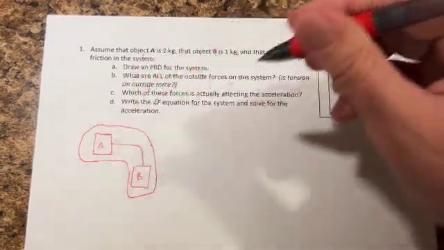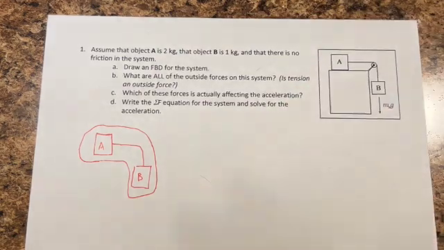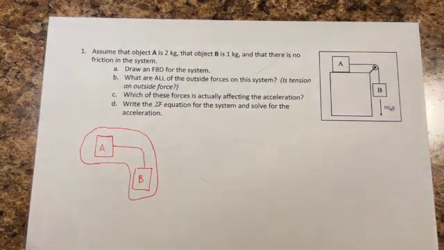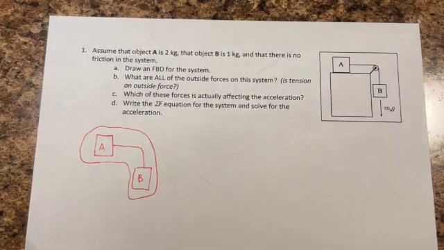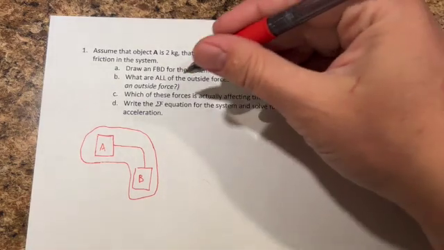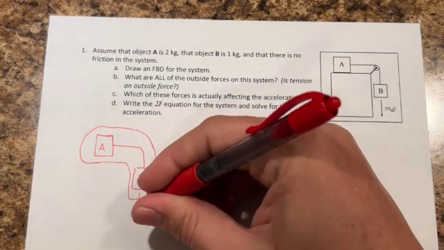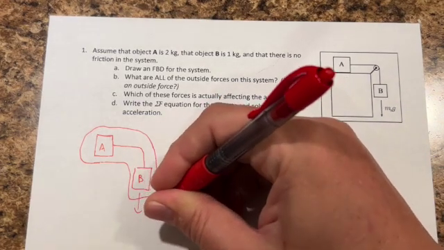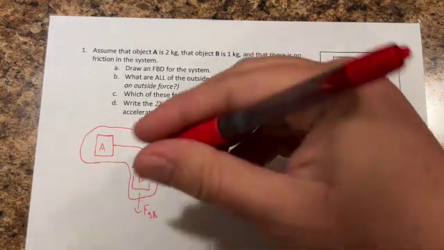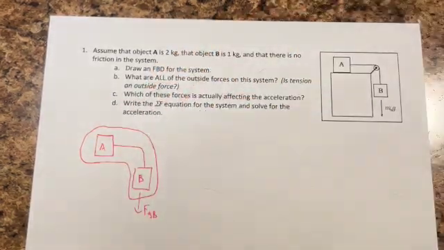And it helps us look for the forces from outside, because when I do this free body diagram, I'm only going to include forces from outside the system. So what are all of the outside forces? Well, we have force of gravity pulling down on B. We also, because Earth is outside the system, Earth pulls down on B.